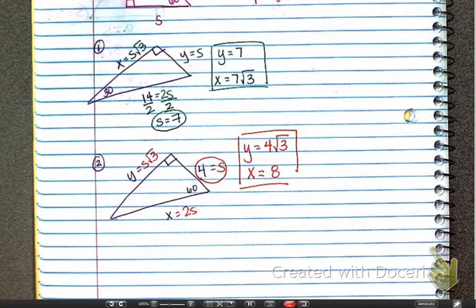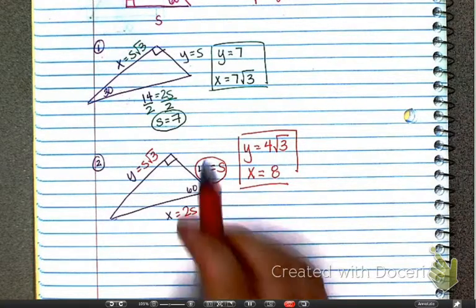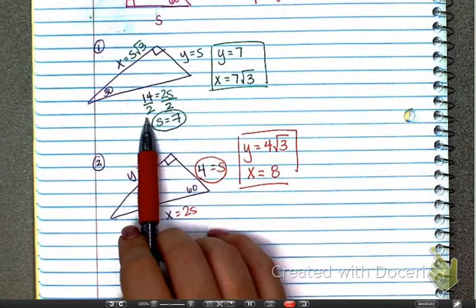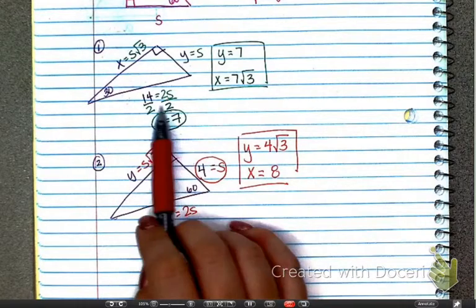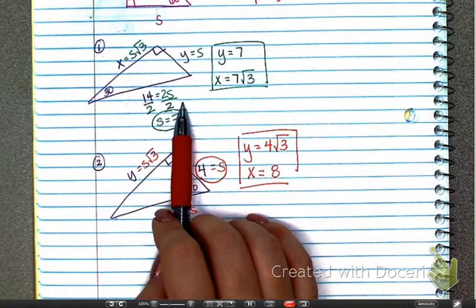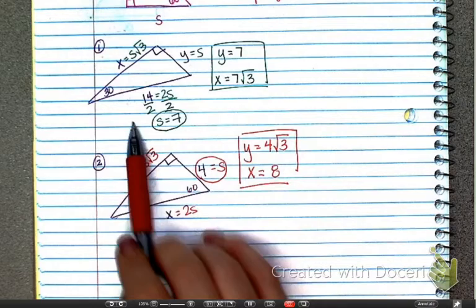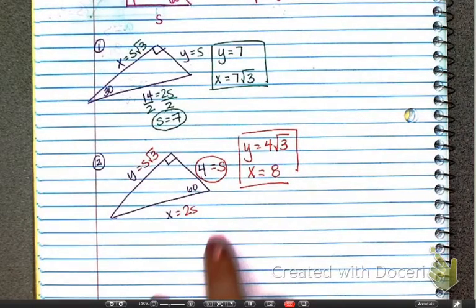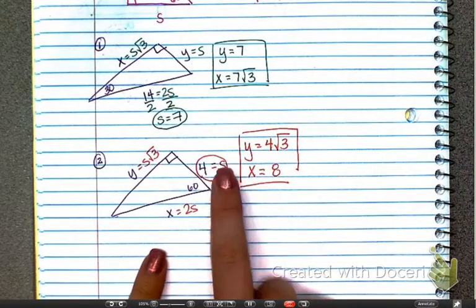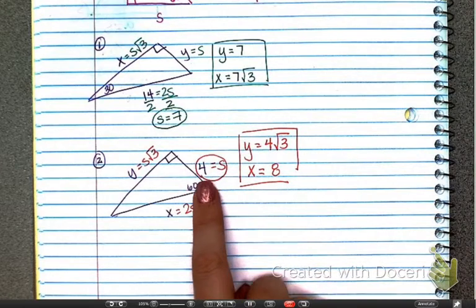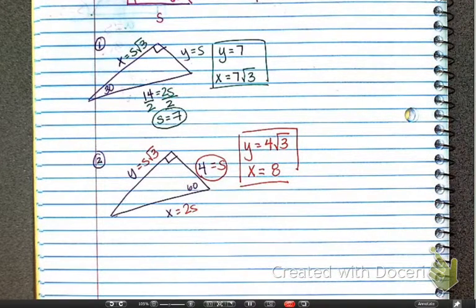What's the question? Up here I had to divide because I needed to know what S was. So this was 14 equals 2S. I didn't know what S was, so I divided by 2 so I could have S equals a number. Here I didn't even have to do that because it says S is 4. So that's why I say you have to solve for S. You have to know what S is before you can start plugging things in.